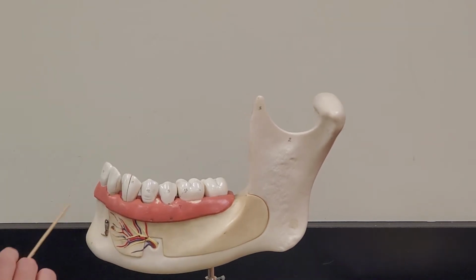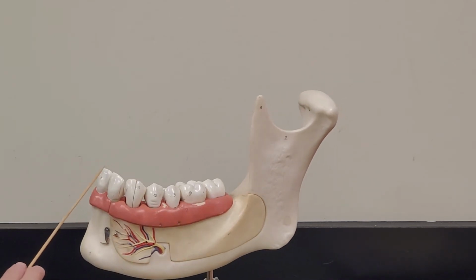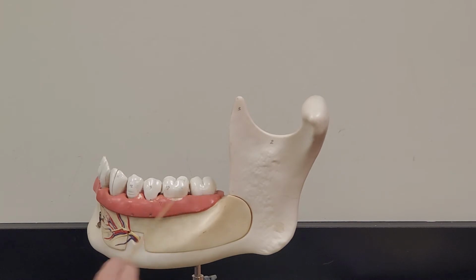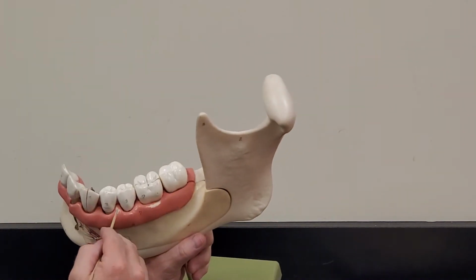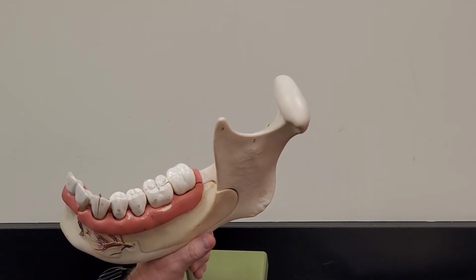So on this model, let's review real quick. Central incisor, lateral incisor, canine, bicuspids or premolars, molars. There would be a 1st, 2nd, and 3rd molar. This is the gingiva or gums. And if I look at this angle, I can see the groove between the tooth and the gum called the gingival sulcus. That's where you would stick toothpicks and dental floss.